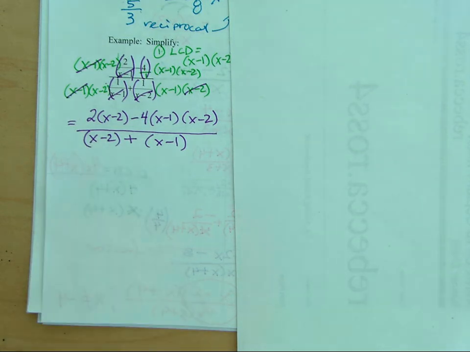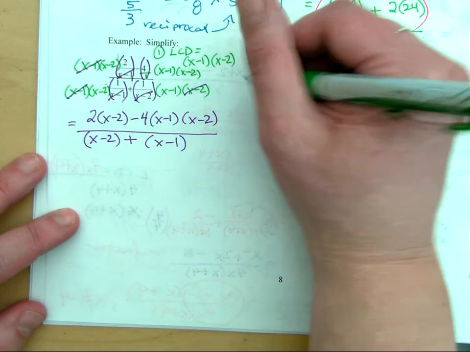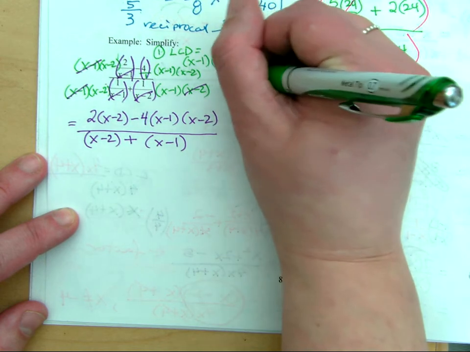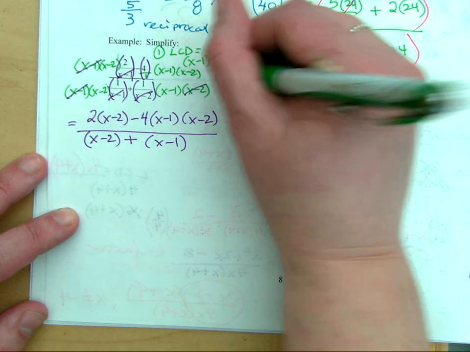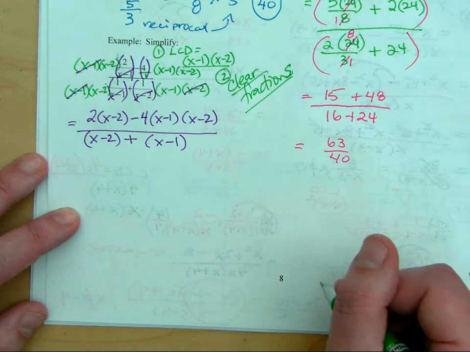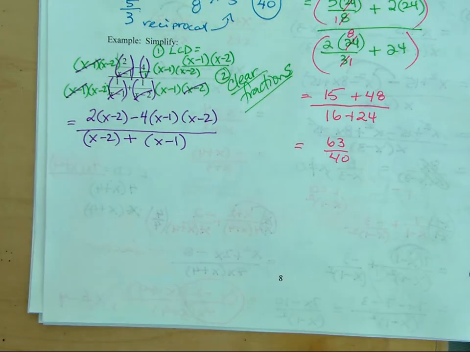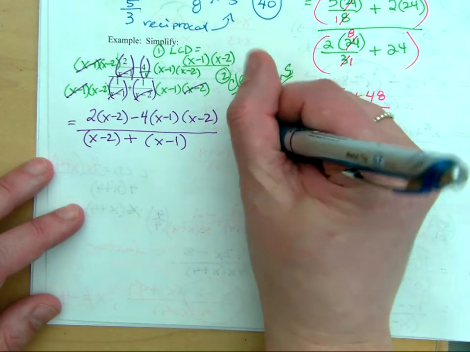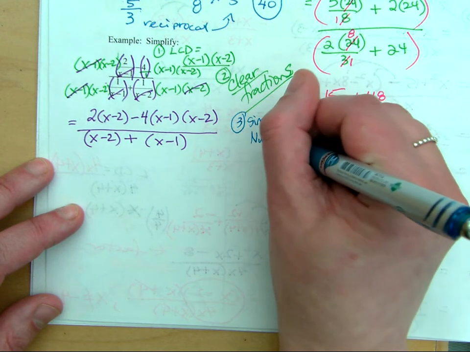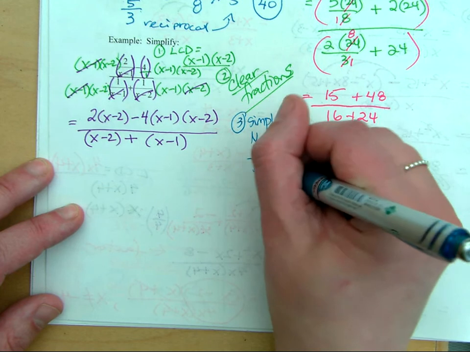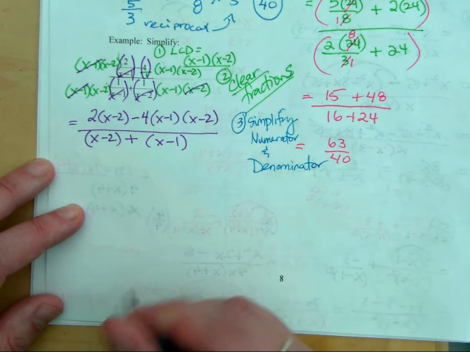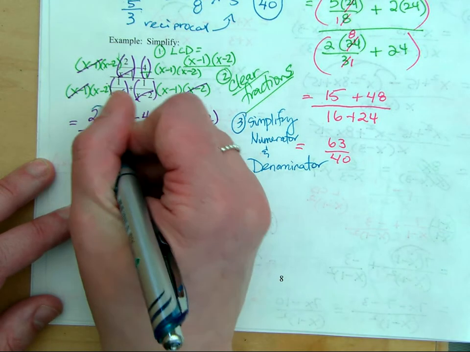So right now, step 1 was we found the LCD. Step 2, we cleared the fractions using the LCD. Step 3, what do we need to do now with this? Simplify the numerator and denominator. Okay, so here to simplify, I have to distribute.